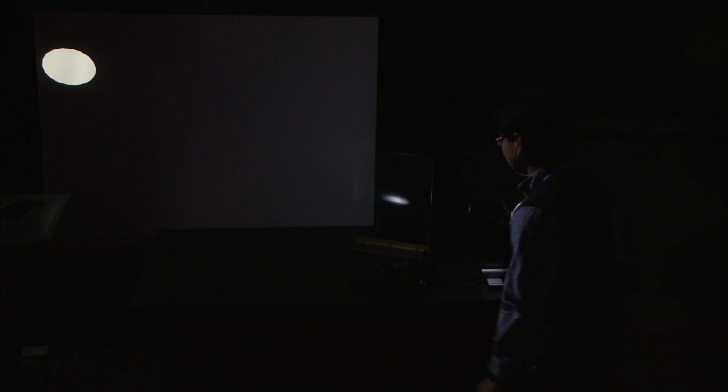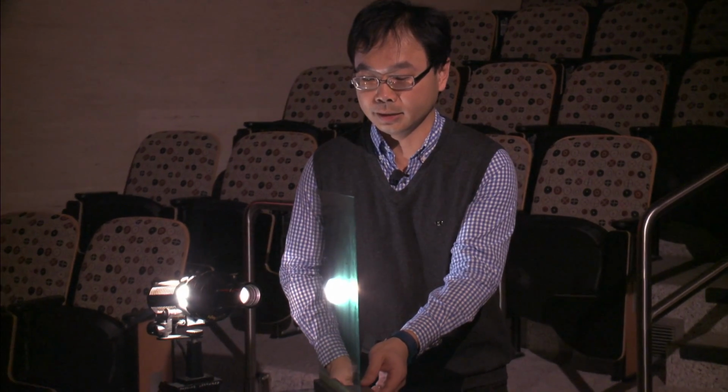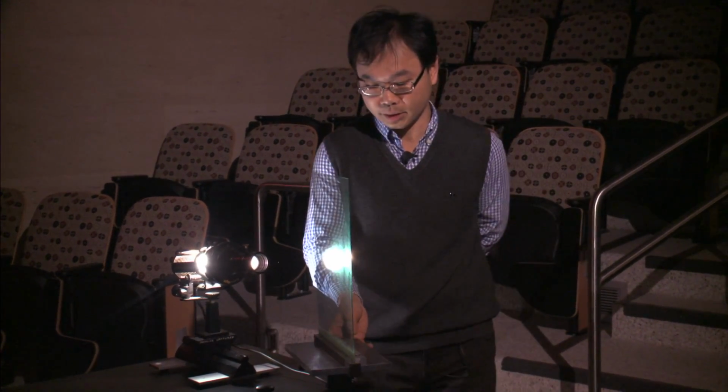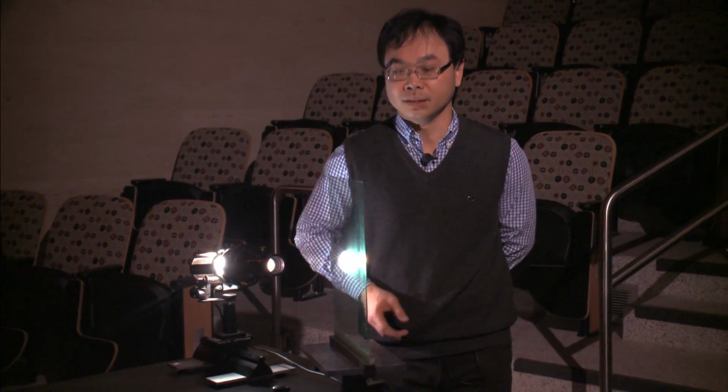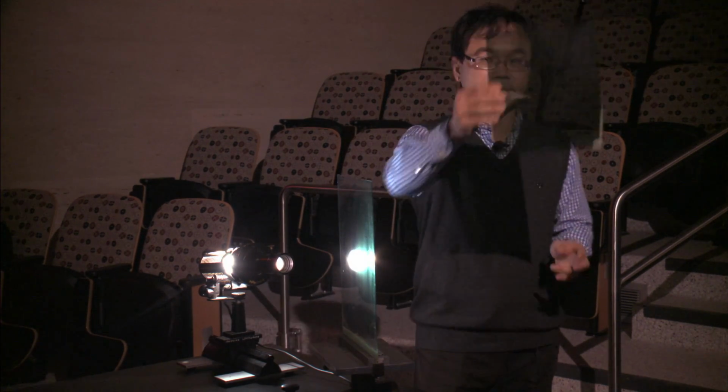At first, the position of the glass is such that it's not at Brewster's angle. And now I can check if this light is polarized by using a polarizer here.